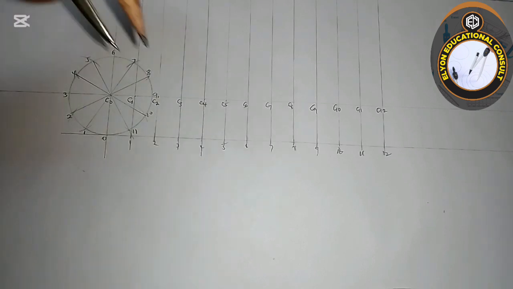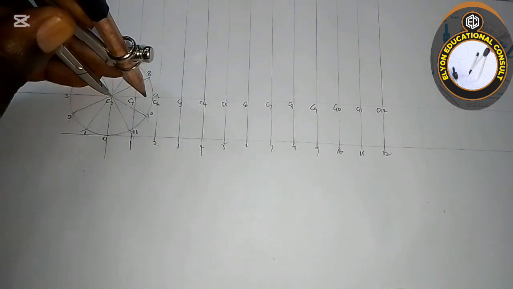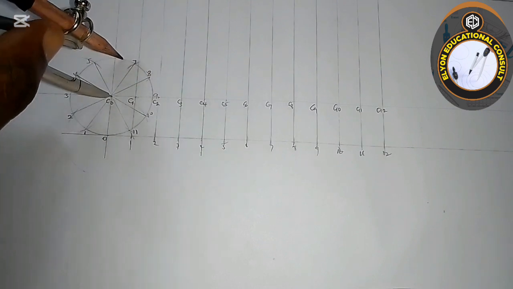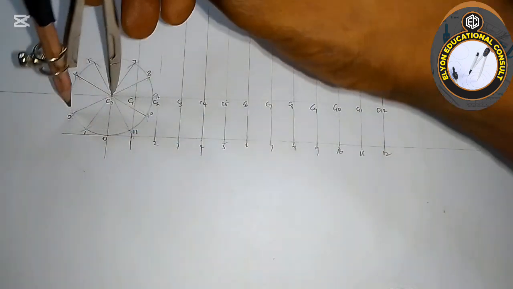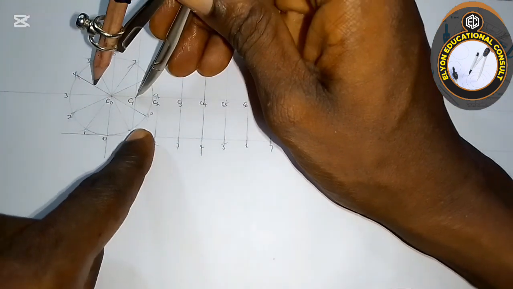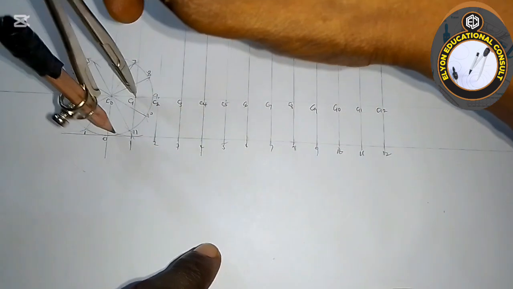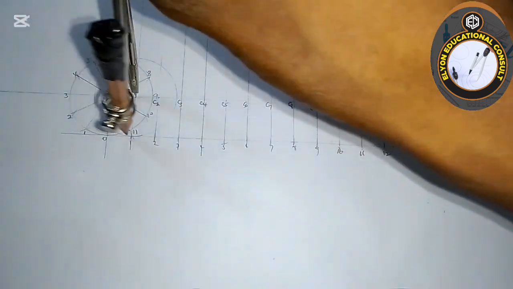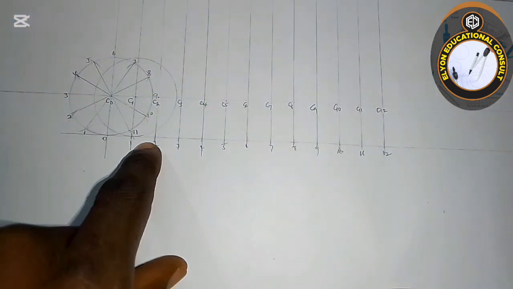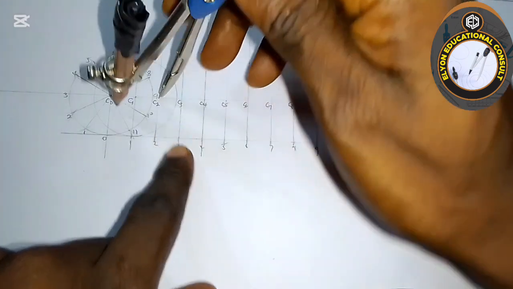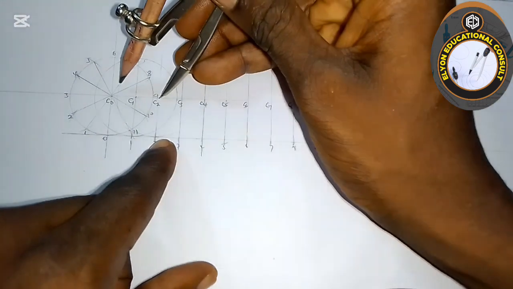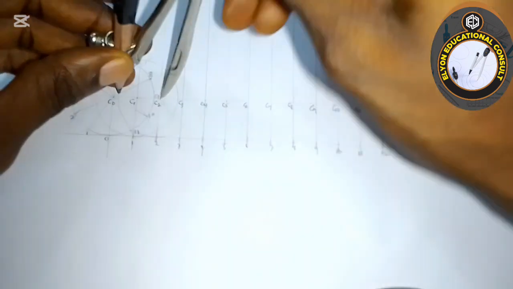So what are we going to do now? We are going to be picking the radius of the circle we used for the original circle center 0. We are going to be using that to draw 12 complete circles, because the circle is rolling along this straight line. So you draw another circle this way, then go to C2, we draw another circle. You can see that all the circles are touching the base.